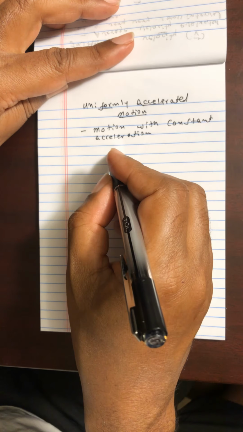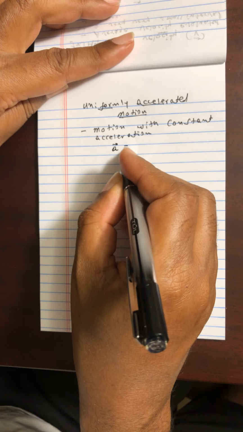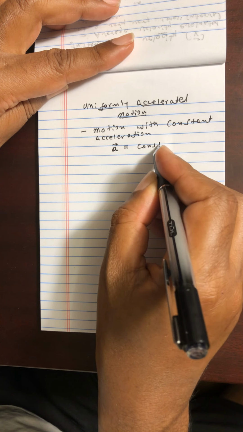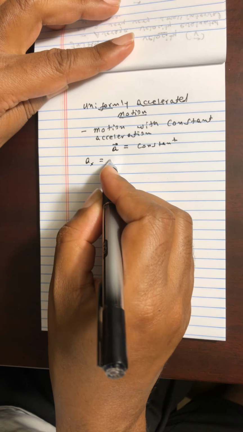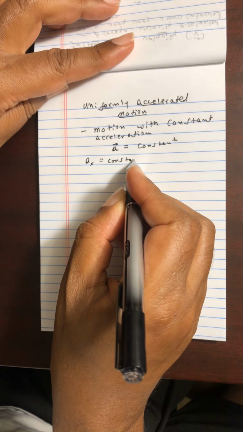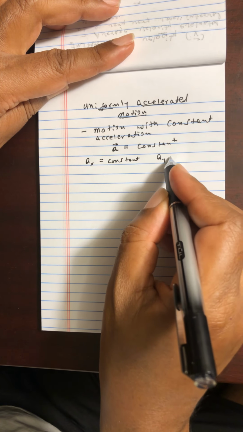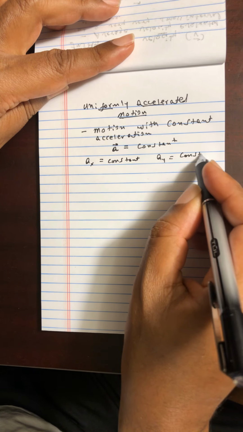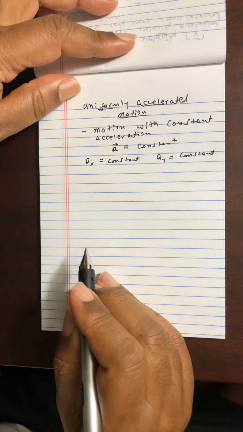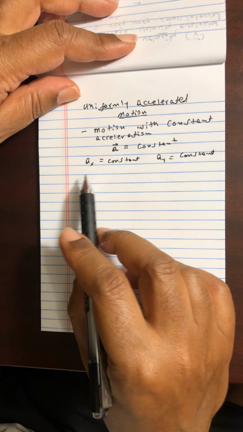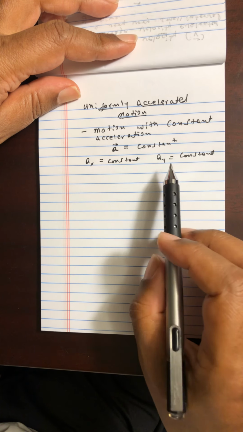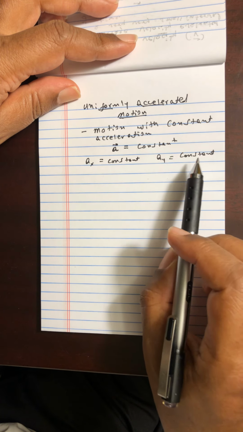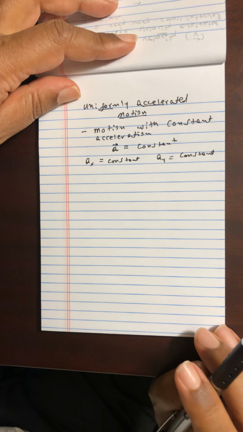Okay, so it's a vector quantity. It means this is a constant, but when we write in terms of components, this has components ax and ay. So that means the x component is a constant, it doesn't change, and the y component is a constant, they do not change. That is, the rate of change of the horizontal component of the velocity with time, and the rate of change of the vertical component of the velocity with time, they're all constant.